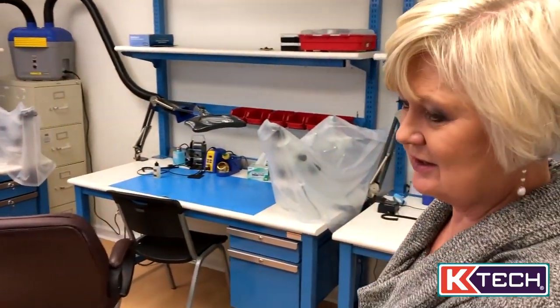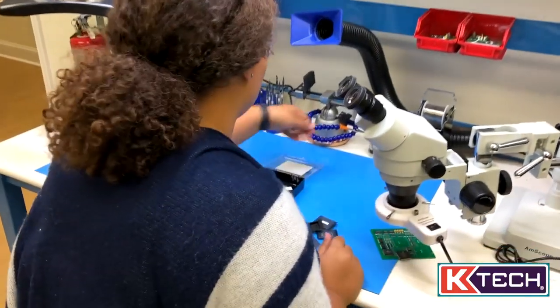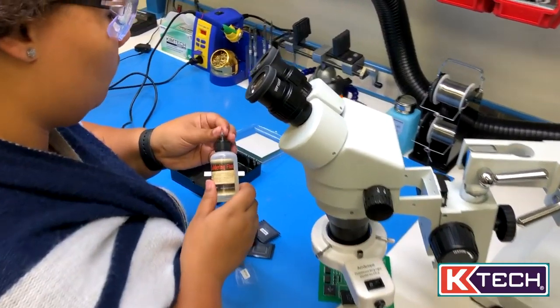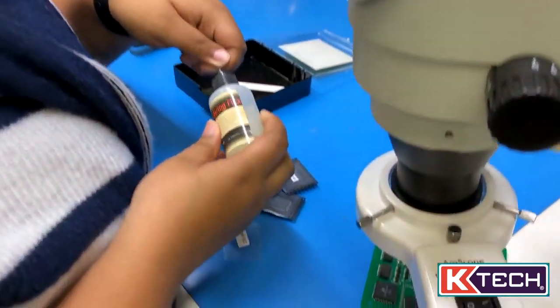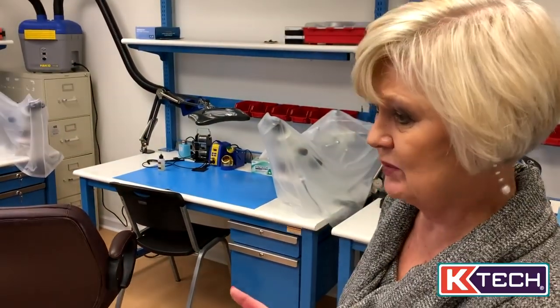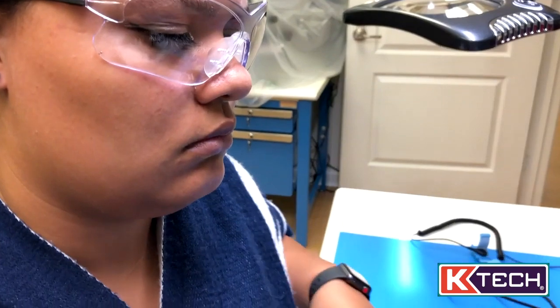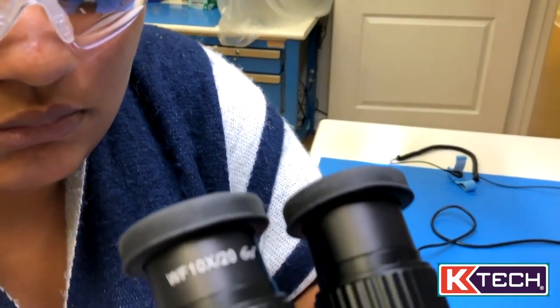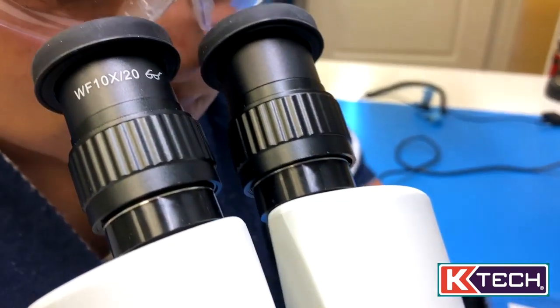Lexi is one of our recent graduates, and she is going to show us about soldering. In our Soldering Lab, you can get the J Standard certification, which is a level 1 certification. It's something that a lot of companies in our area are really interested in. And with the work that we do, the lab as you see it is modeled after industry.